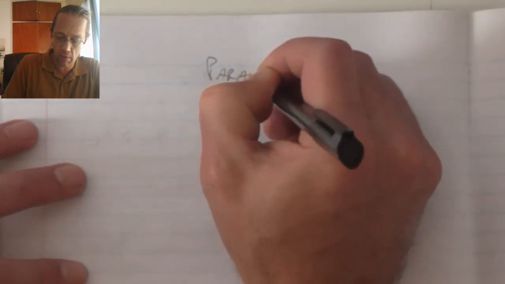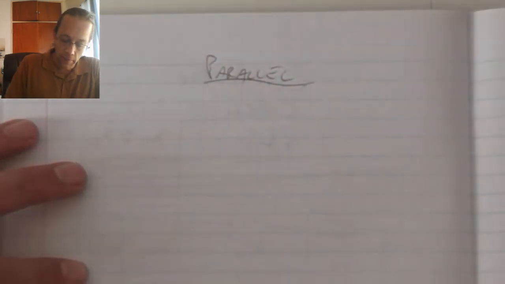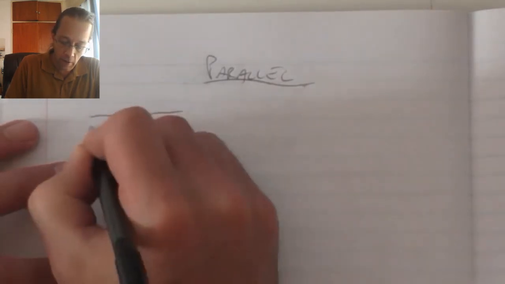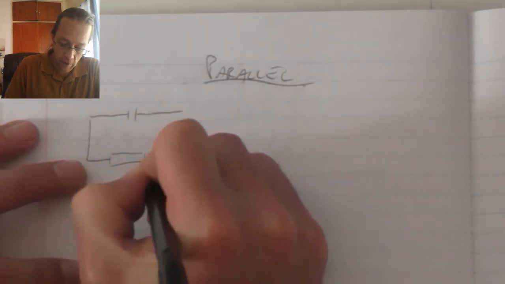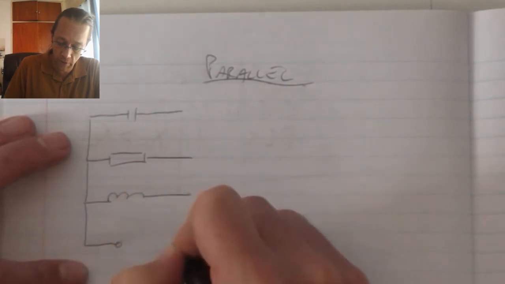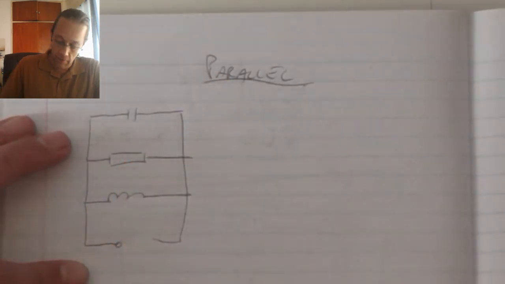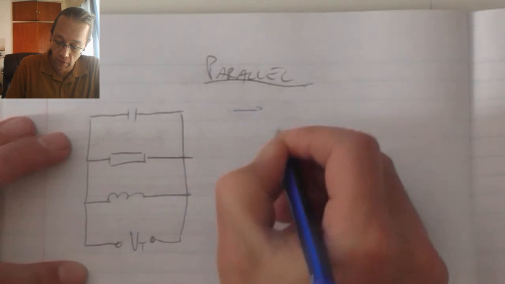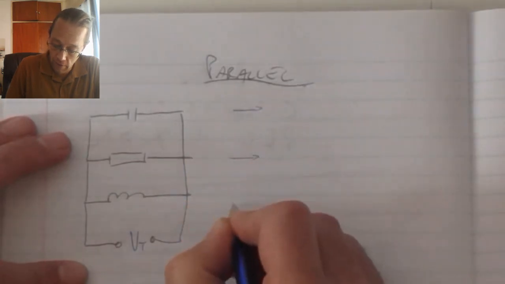When placing the components in parallel, the capacitor connects parallel with the resistor, which connects in parallel with the inductor, which connects to the supply voltage. The total voltage is now my reference. As a result, I draw that on 0 degrees.